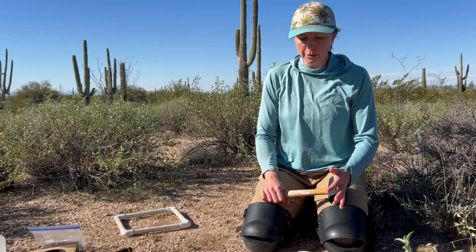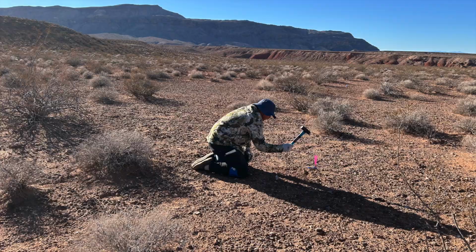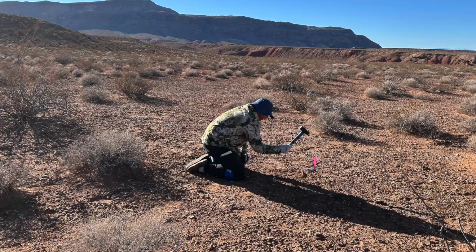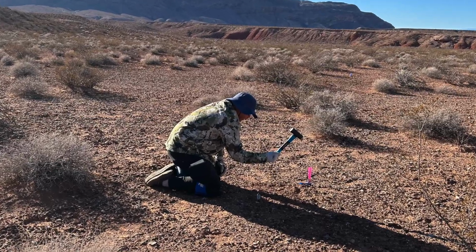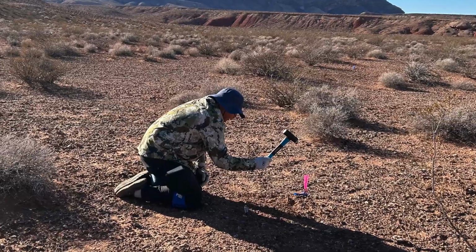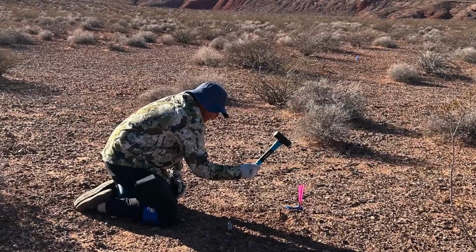So your next step after all of your functional measurements have been finished is to disturb the plot. And so you can use a 3-pound sledgehammer, something like this, and you're going to follow the protocol to figure out how many times you're going to hit the plot.